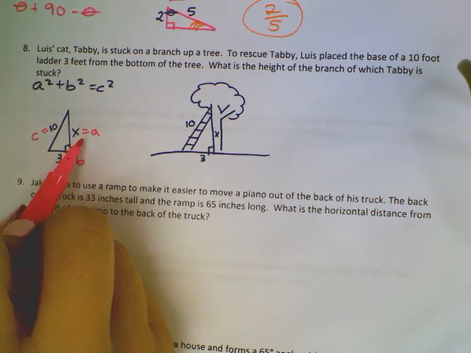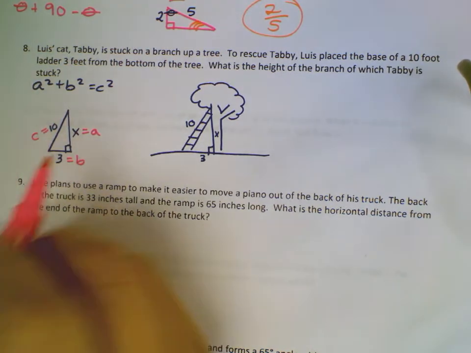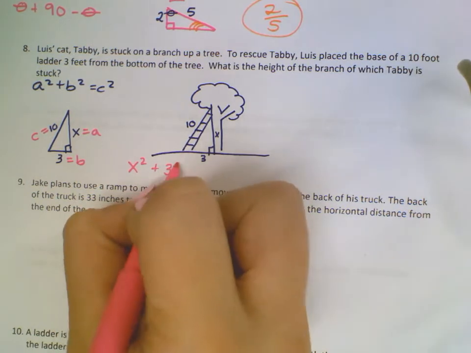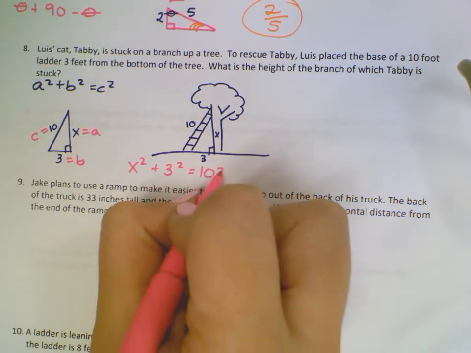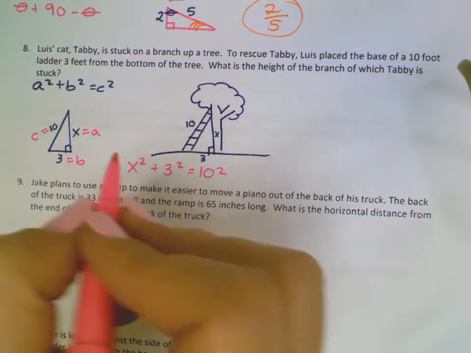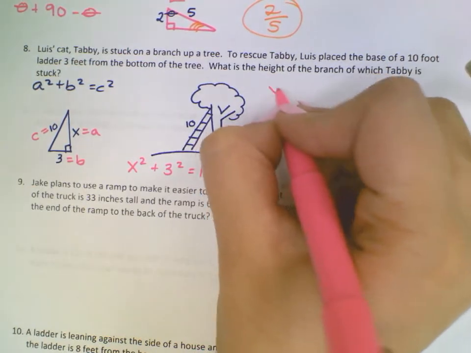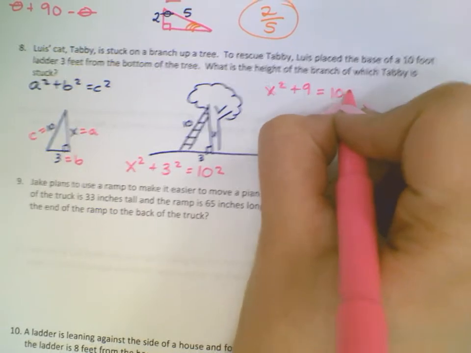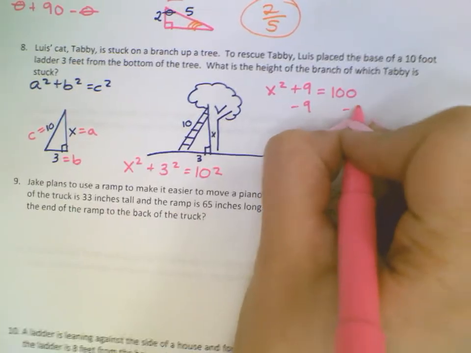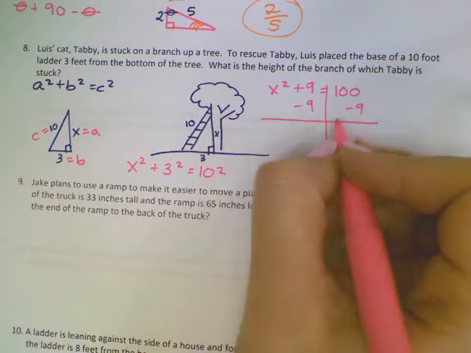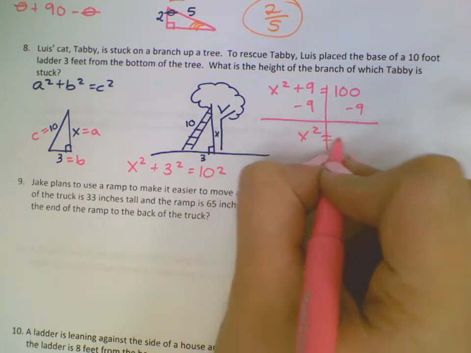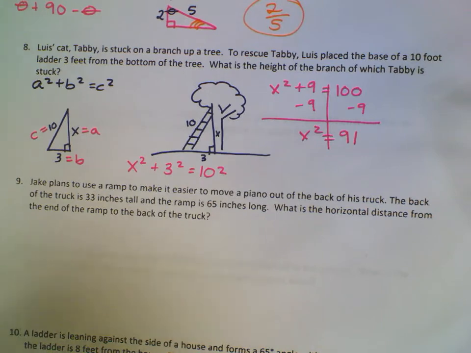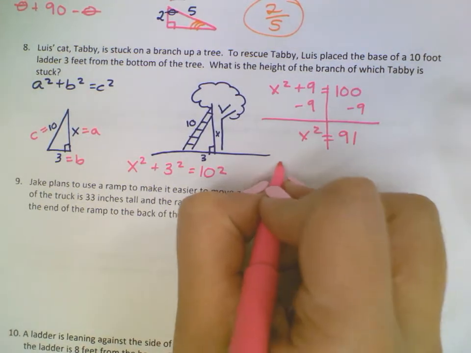Now what I'm going to do is plug or substitute in my values. So I'll have x squared plus 3 squared equals 10 squared. 3 squared is 9, so then we get x squared plus 9 equals 10 squared, which is 100. I'll subtract 9 from both sides of my equal sign to keep everything consistent. x squared equals 91. So you could say that x is equal to the square root of 91.